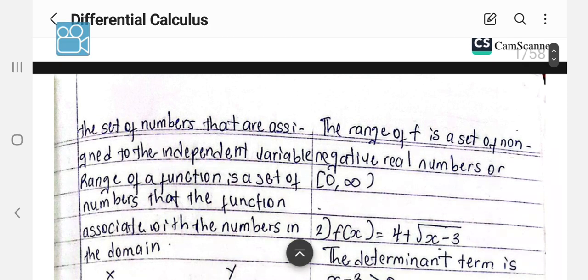Now, the range of a function is a set of numbers that the function associates with a number in the domain. As I said, your response from the particular numbers you put into the domain, your input variables, the specific response from them is your range.